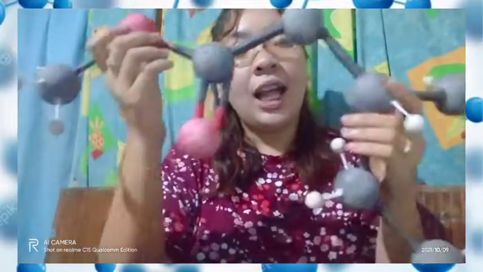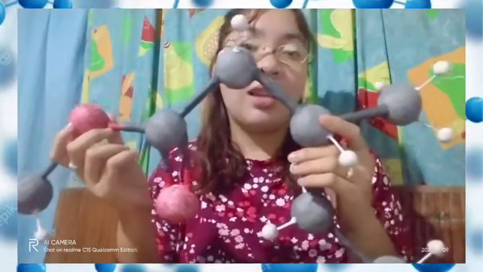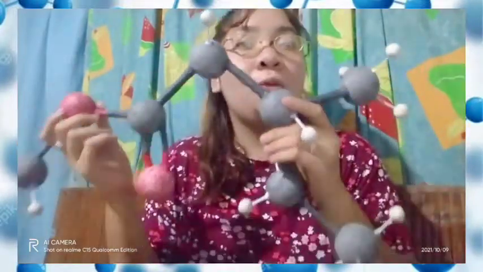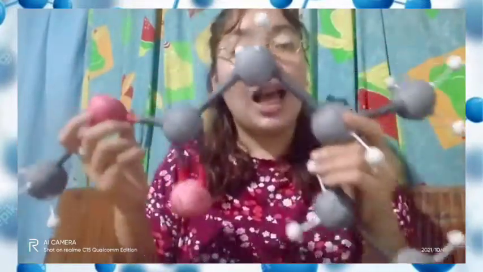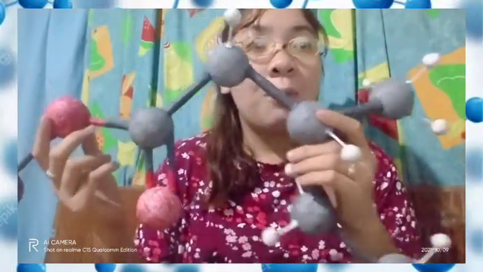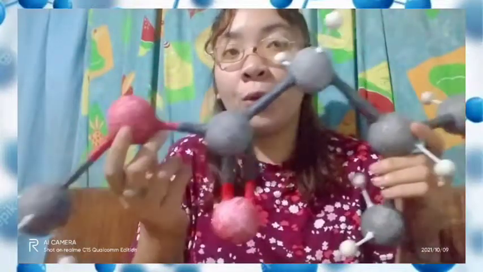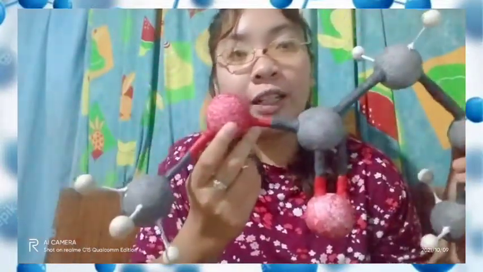The hybridization of this molecule, the methyl 3 methyl pentanoate, is tetrahedral. When we say tetrahedral, the hybridization of 1 s and 3 p orbitals produces 4 hybrid orbitals oriented toward the points of a regular tetrahedron, 109.5 degrees apart.